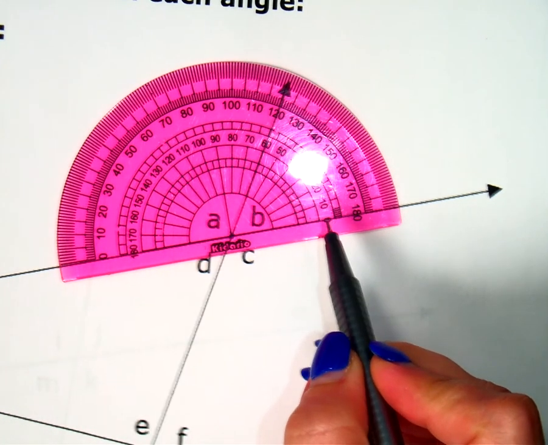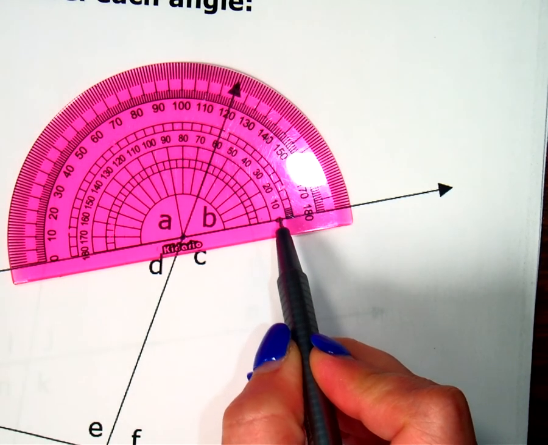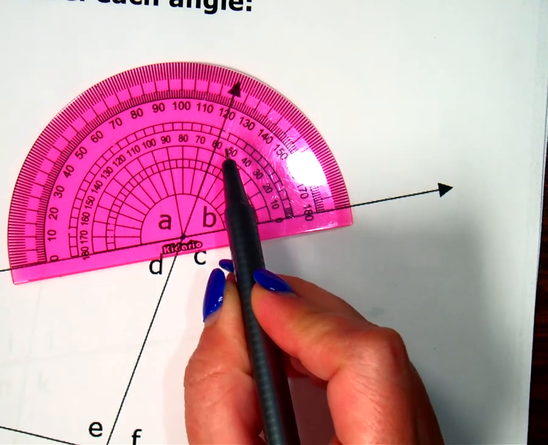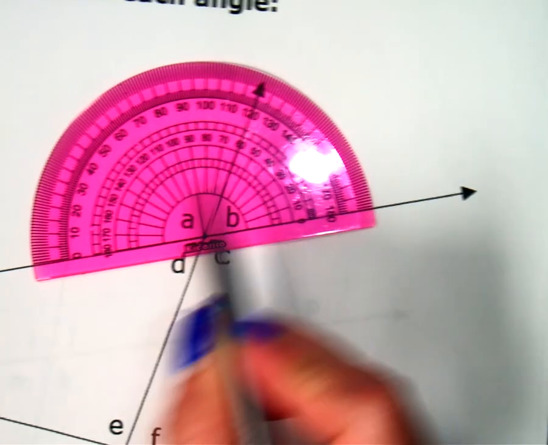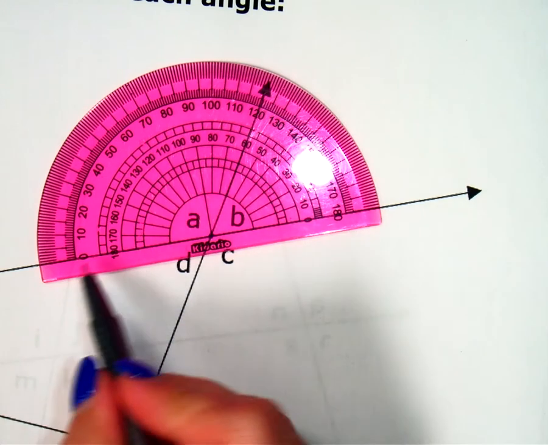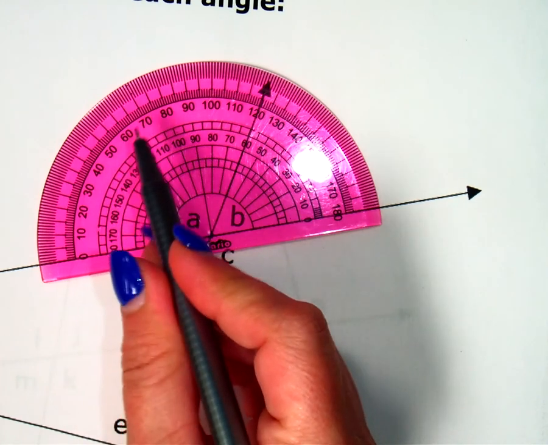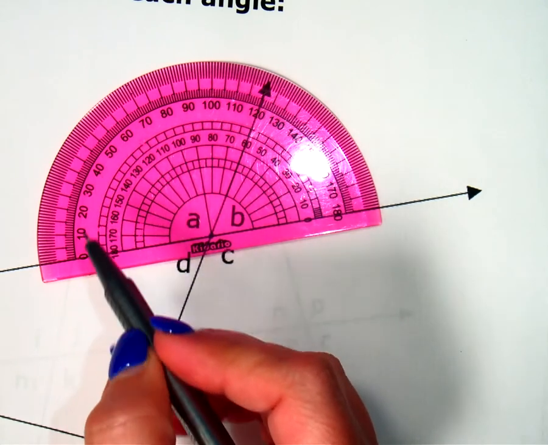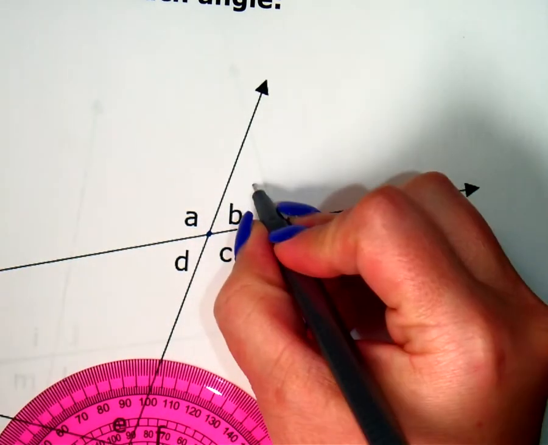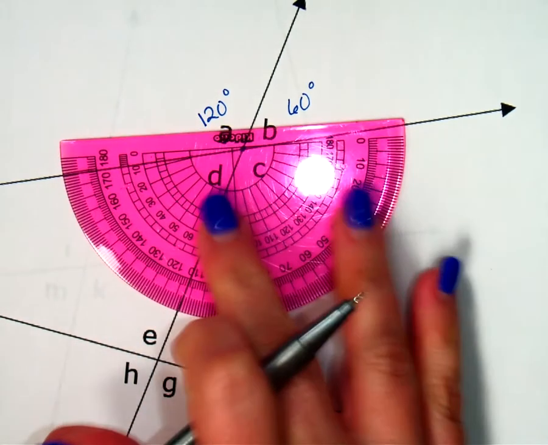Or remember, we looked at where the 0 is, and so the 0 is on this inside set of numbers on this side. So that means the angle on this side goes to 60. When I look at this other side, my 0 is on the inside here, and so when I look at the inside numbers here, I can see I'm going all the way to 120 for this side. Okay, so 60 right here and 120 right here.